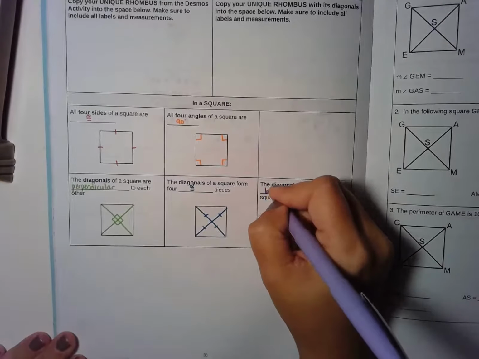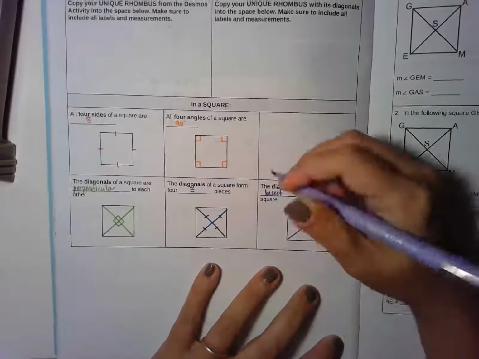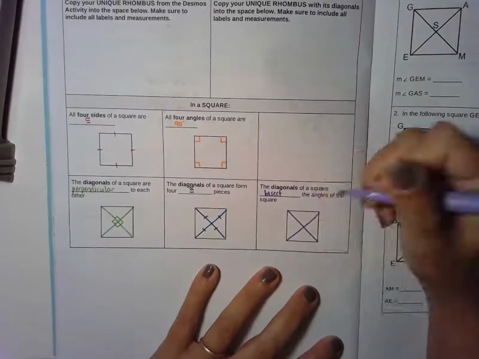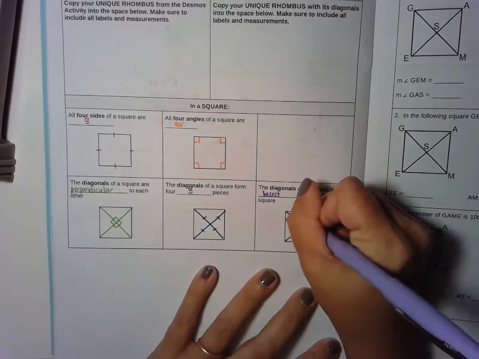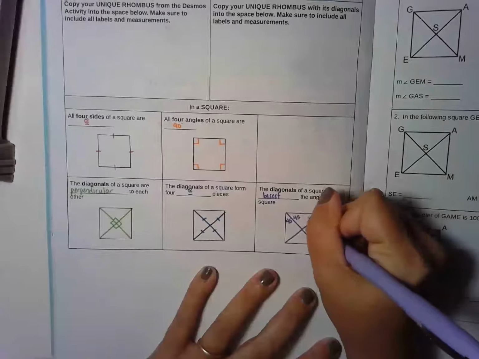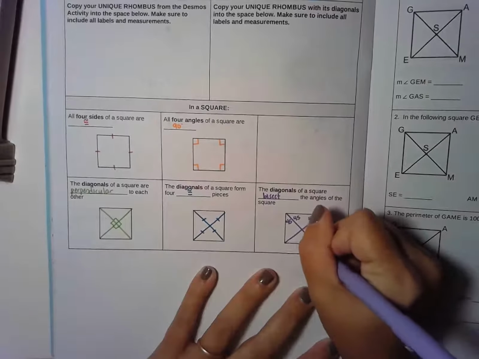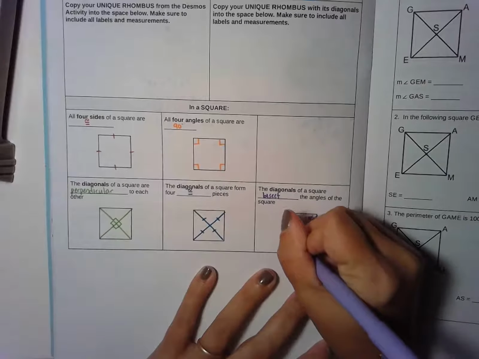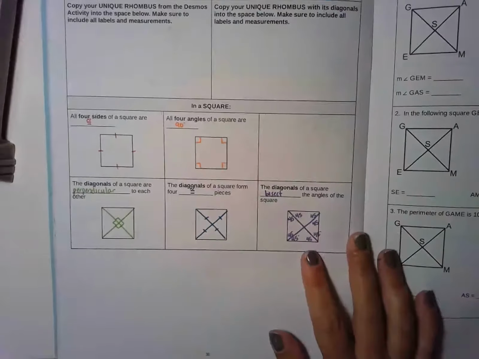Finally, we know that the diagonals of a square bisect the angles of a square. But here's the really cool thing. Because all of the angles are 90 degrees in a square, all of these angles would have to be 45, because when you cut 90 degrees in half, you get 45 every time. So we get lots of 45-degree angles. Let's try some practice problems where we apply these properties.